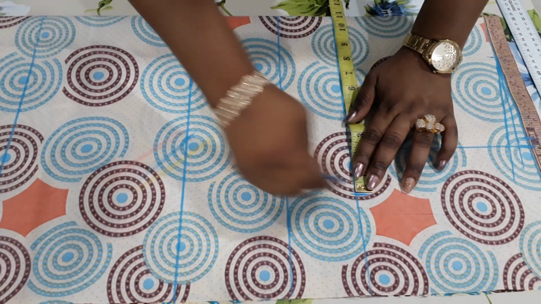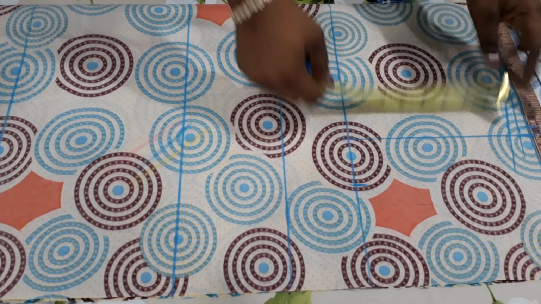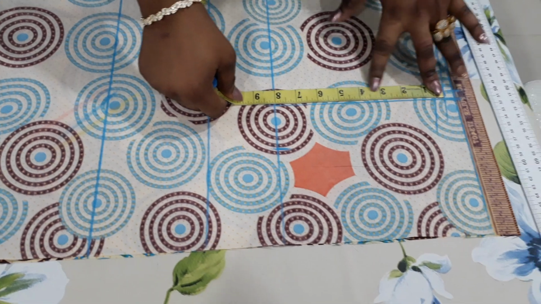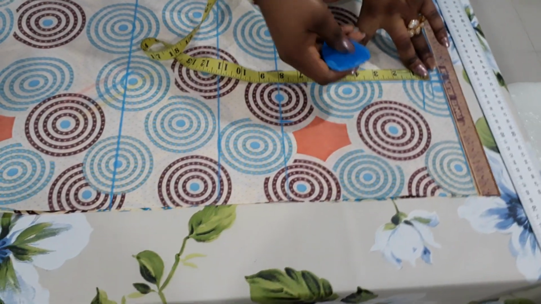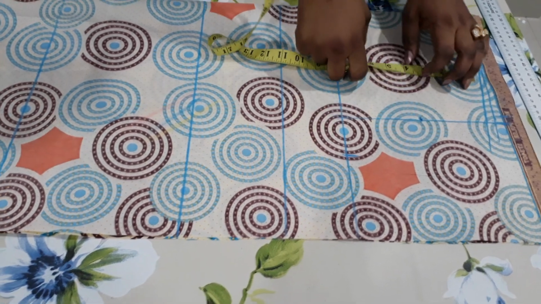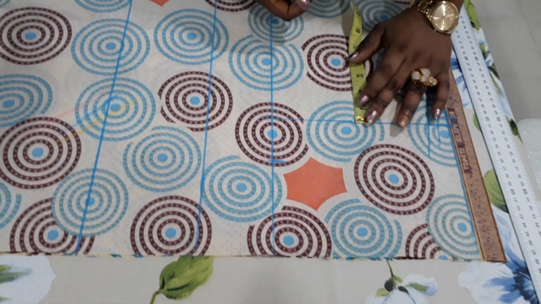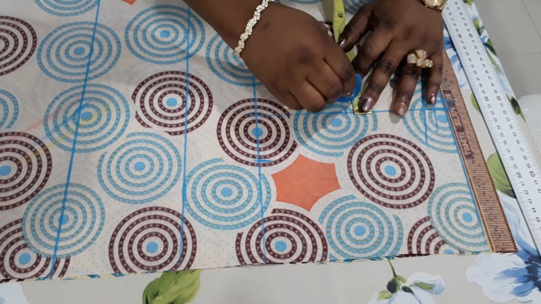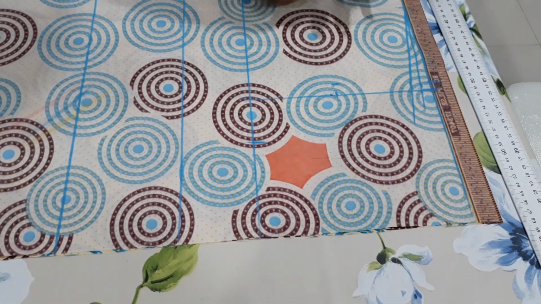So this is where my bust measurement is, and then I will take the midpoint from the back slope. This is 8, half of 8 is 4 inches, which is here. Then I will come in 3/4 inch. You should be used to that by now. This is for the front armhole.